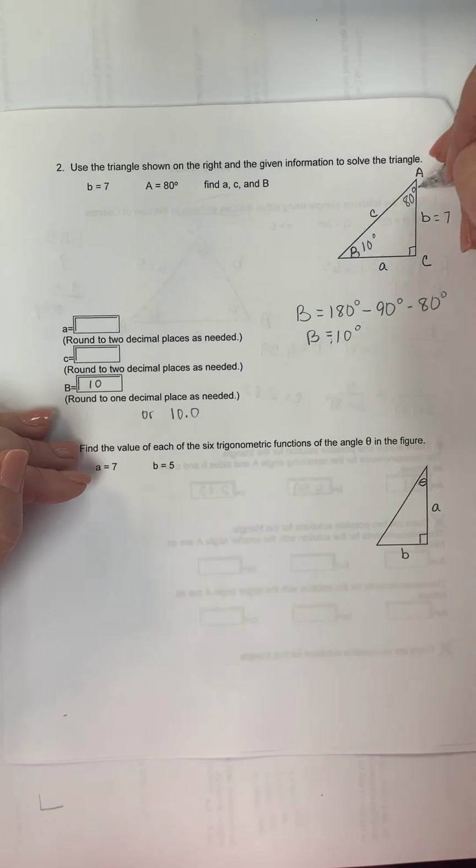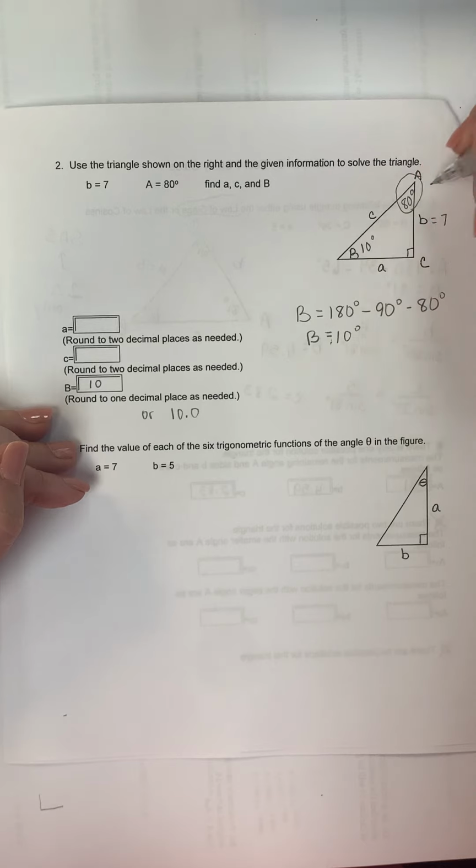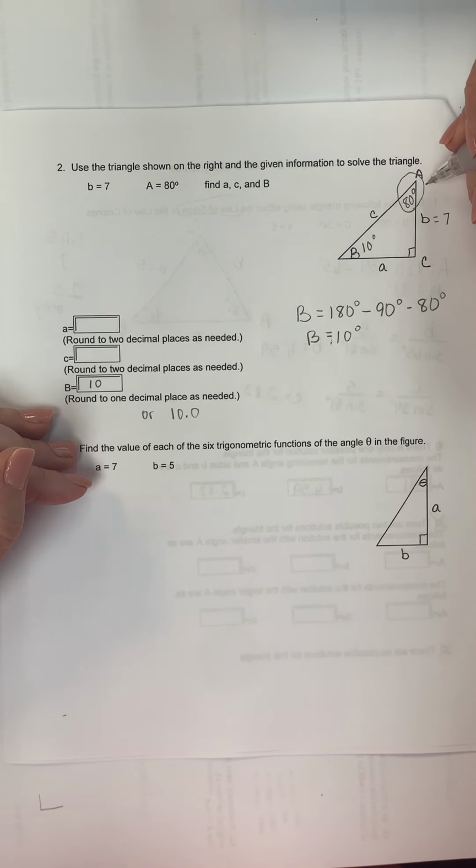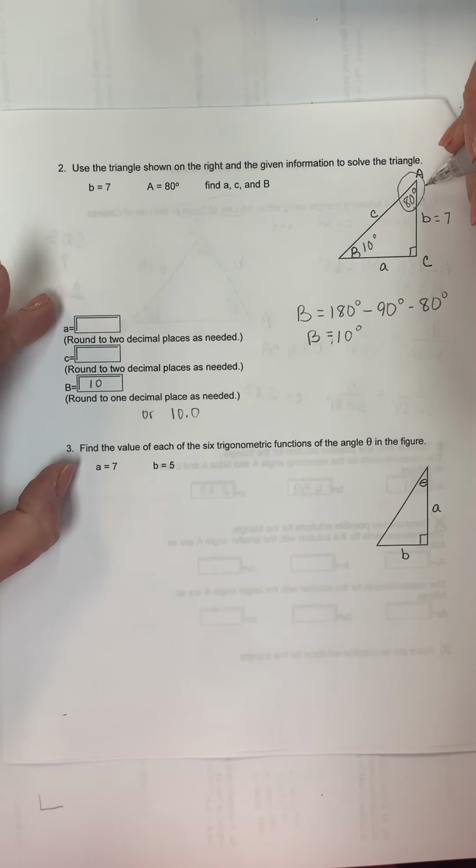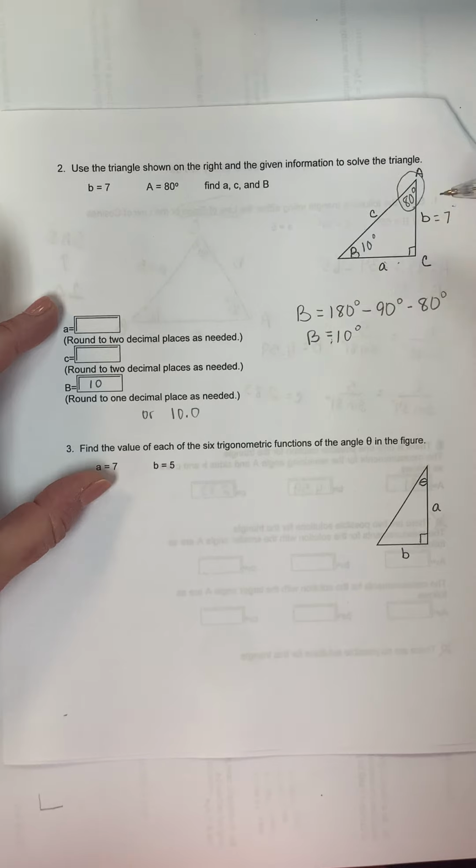So if I stay with the angle that was given to me, just so I'm absolutely positive I didn't mess anything up, then I have the adjacent side. And if I want to find the opposite side, okay, adjacent and opposite mean a tangent situation.